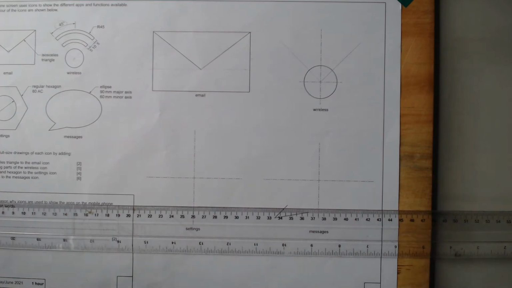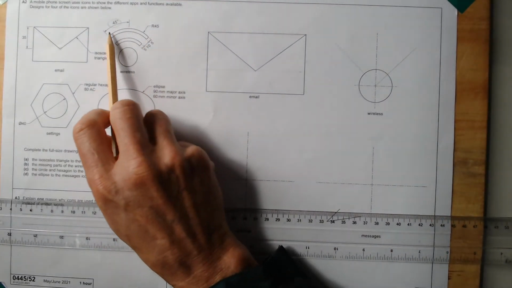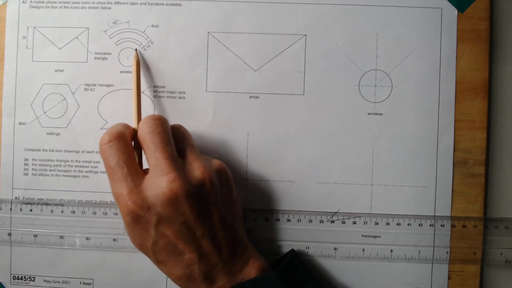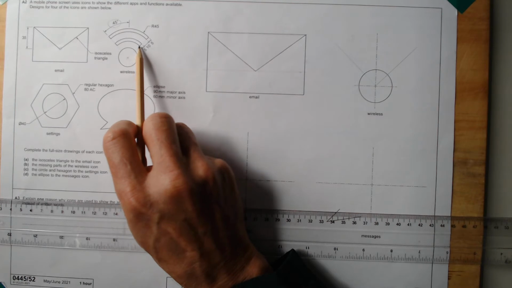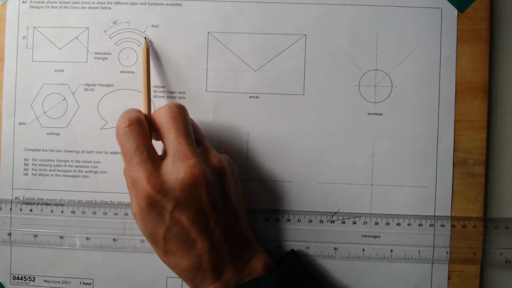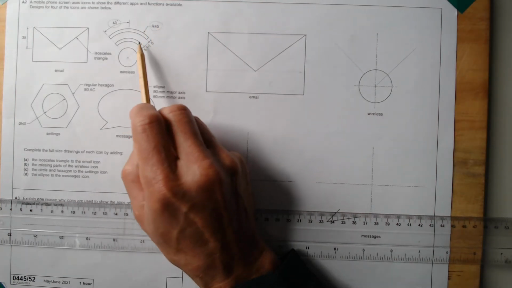Now we look at measurements. It tells us for the big circle that's where we're going to start. You cannot start here because there are no measurements indicating that. You can work backwards on the measurements, but let's keep it simple and start with radius 45.